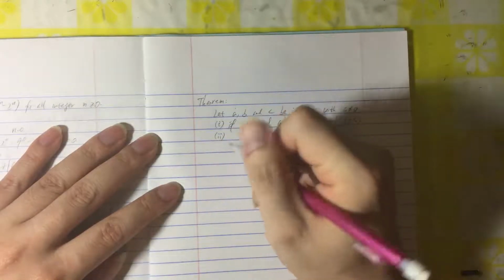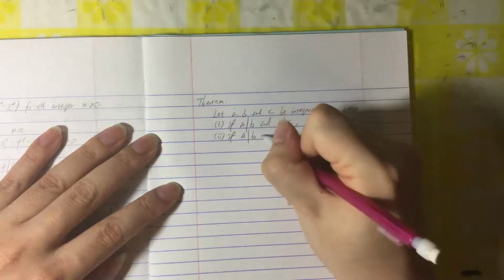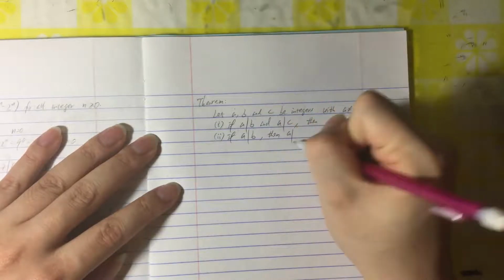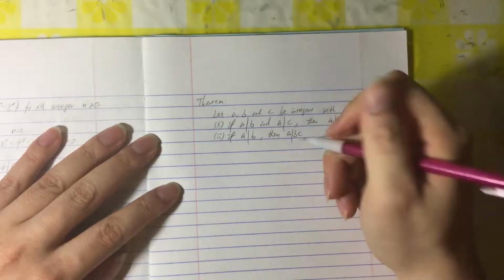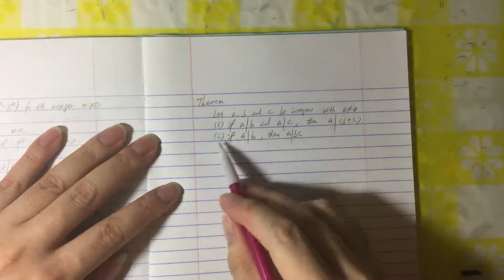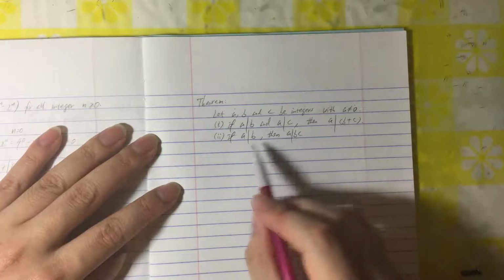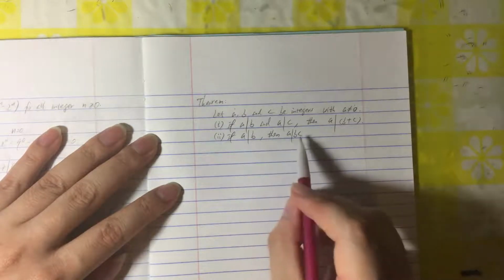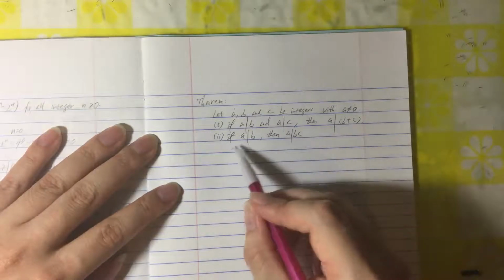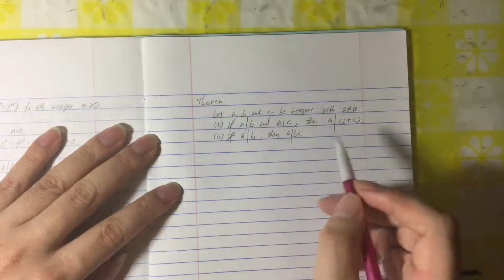Second statement, if a divides b, then a divides bc. If a divides b, then a divides any multiple of b. b times c is a multiple of b. So the second statement says if a divides b, then a divides any multiple of b.